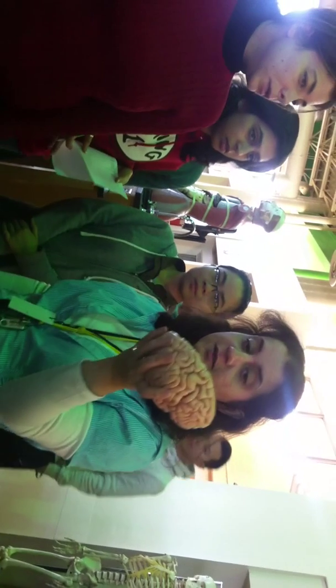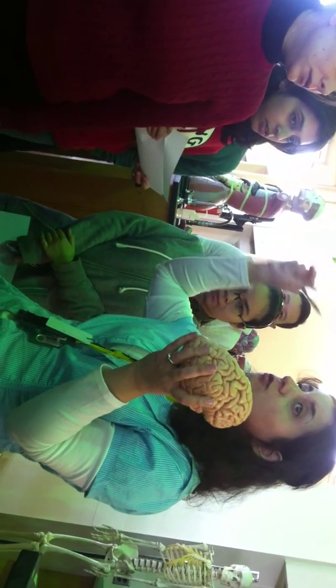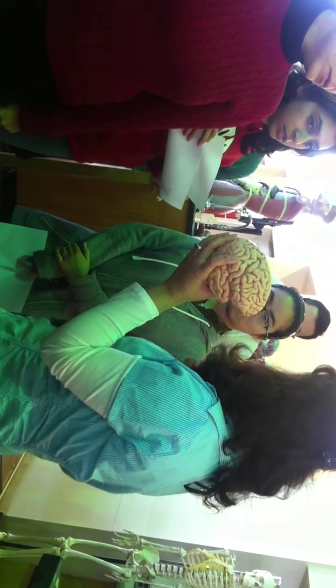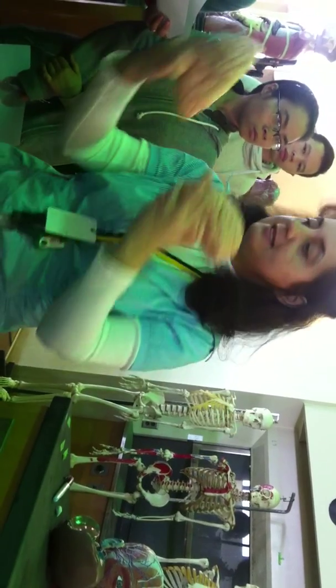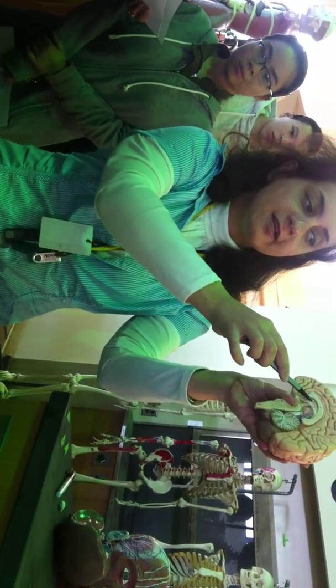You remember that inside the brain you have some cavities. What's the name of these cavities? Ventricles. How many ventricles do you have? Four. You have two lateral, one third, and one fourth ventricle. The lateral ventricles, one here and the other one in the other half, is the cavity that you see here. It says letter T on it. This is the lateral ventricle.